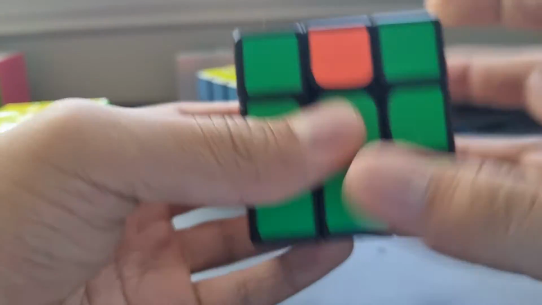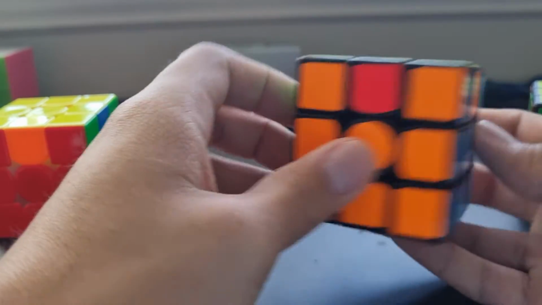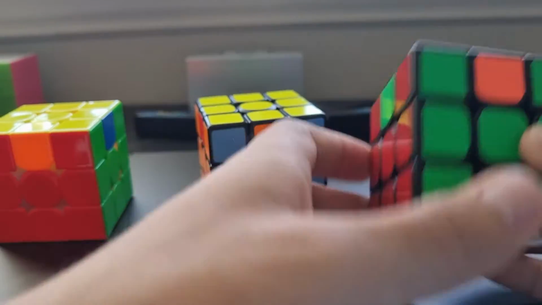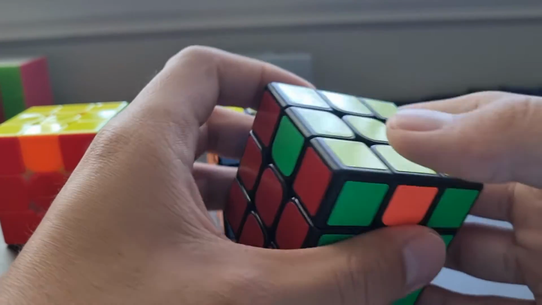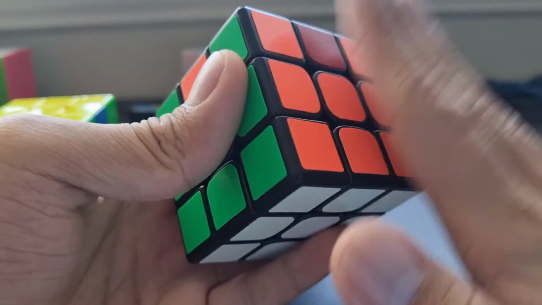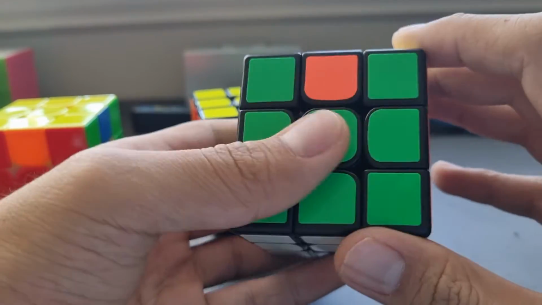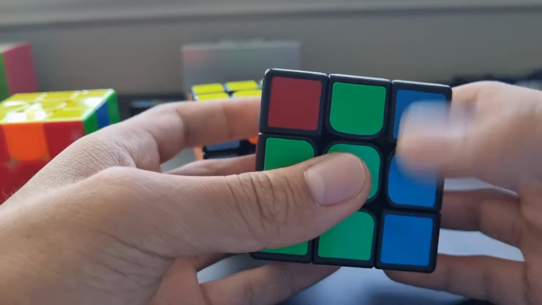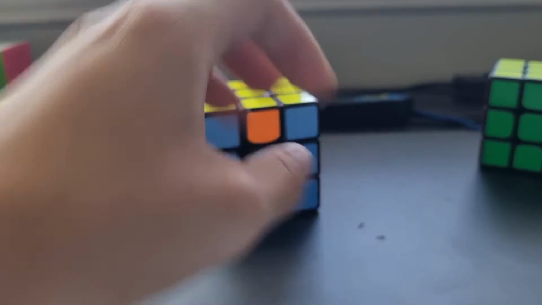Now, to briefly demonstrate, I'm going to show you these examples from another angle, so you don't get confused in actual solves. For this case, this needs to go here, this needs to go here, and this needs to go here. The right hand side is opposite because it's red and orange. So we do the algorithm: R U prime R U R U R U prime R prime U prime R2, and that solves it.